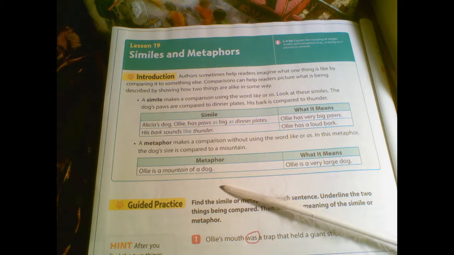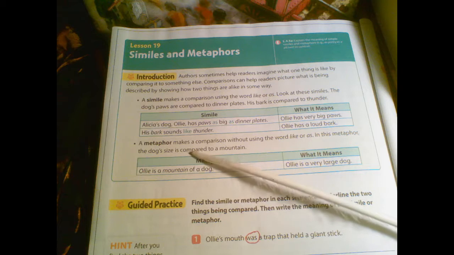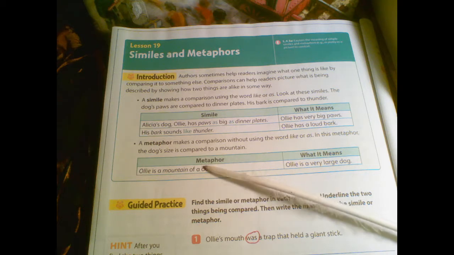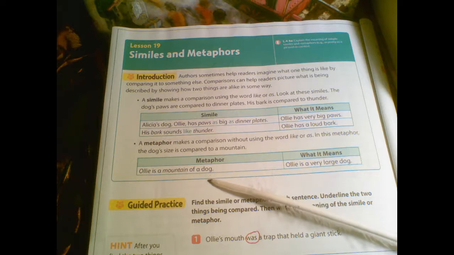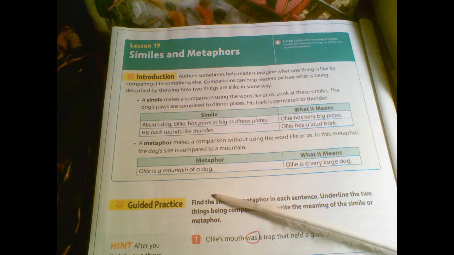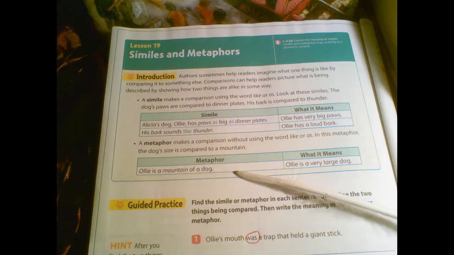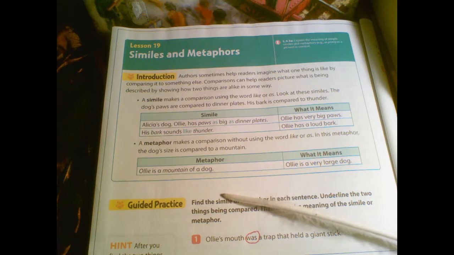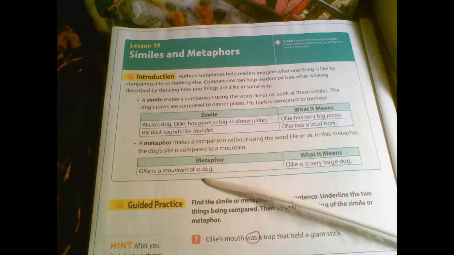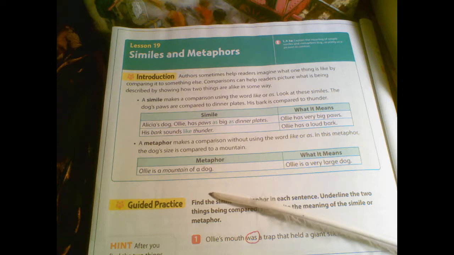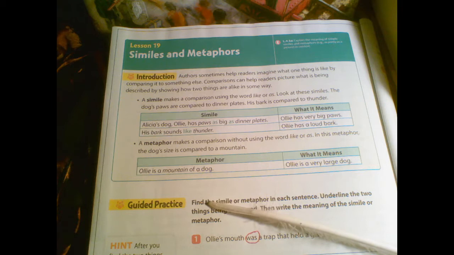A metaphor is a little bit stronger than a simile because it does not use like or as. It typically will use a be verb form, is, am, are, was, were, will be, or it can just restate it. And that would be a metaphor. It makes a comparison without using the word like or as, such as Ollie is, there's your be verb, is a mountain of a dog. Well, Ollie's a dog, not like a mountain. So what they're saying is he's a mountain of a dog. What is a mountain? Something very, very enormous and non-movable, actually.